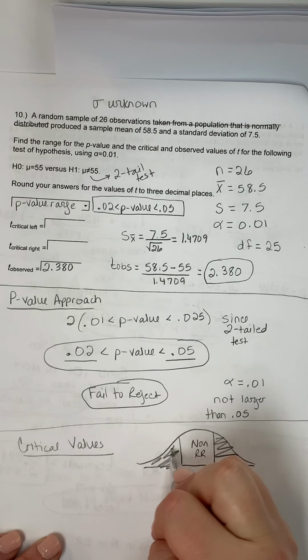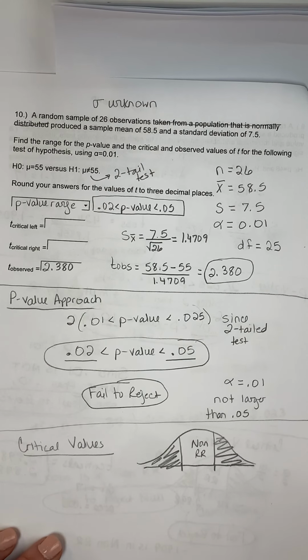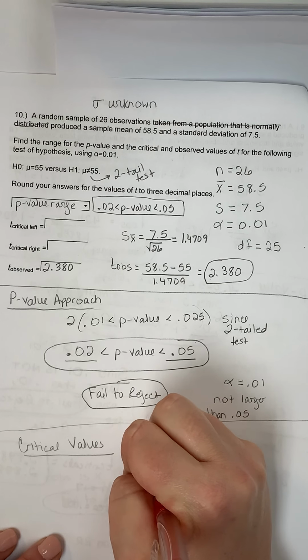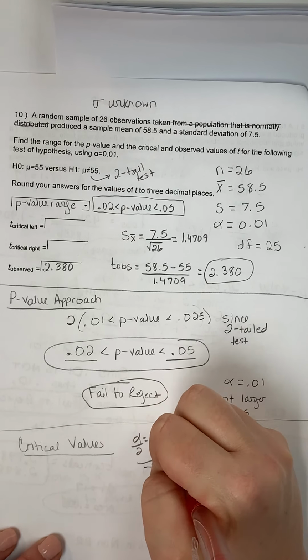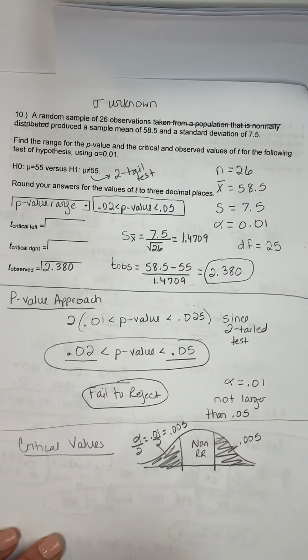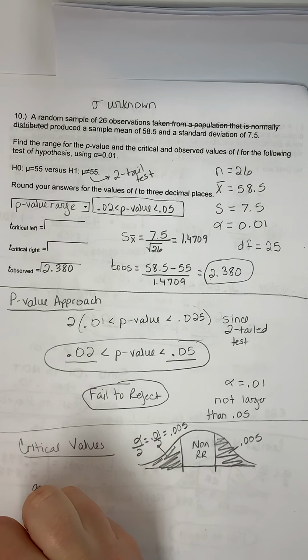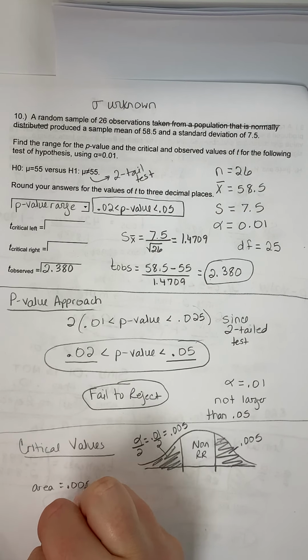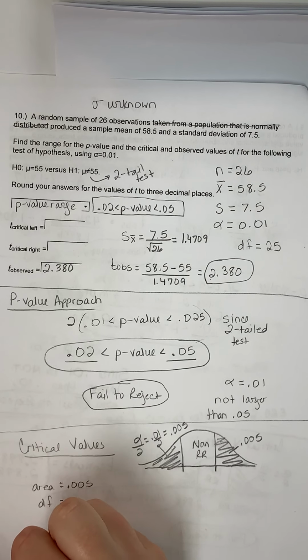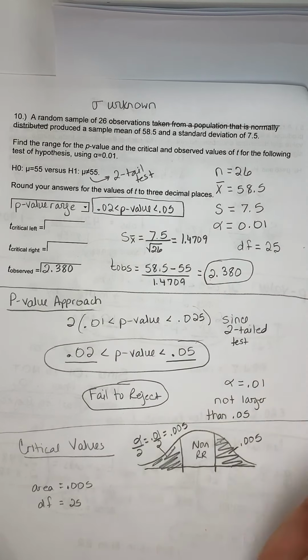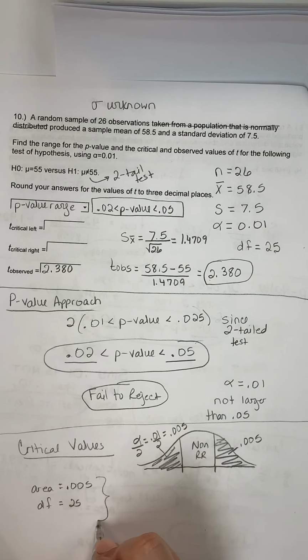These regions are equal to alpha, and since we have two of them, we're going to have to take alpha divided by 2. It's going to give me 0.005 for each little region. So I'm going to use an area of 0.005 and the degrees of freedom of 25 because it's 26 minus 1. And I'm going to go to my t-chart.